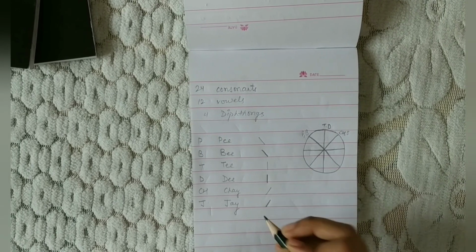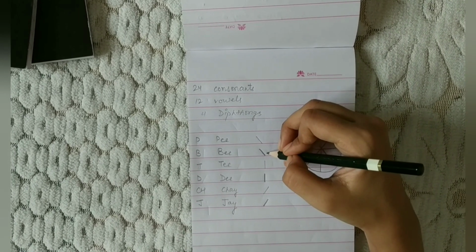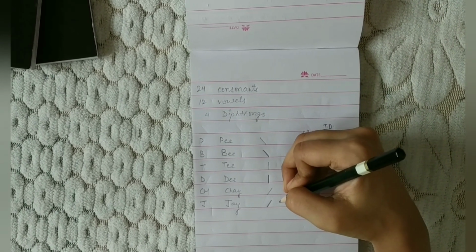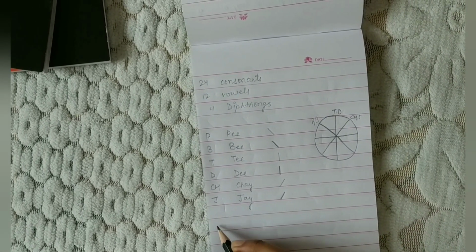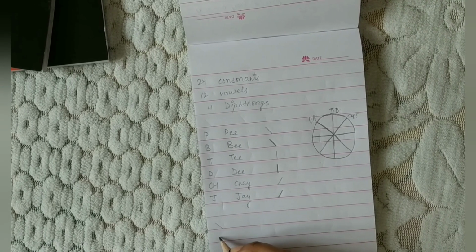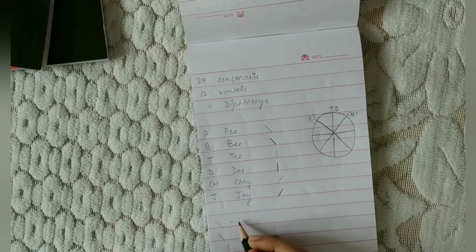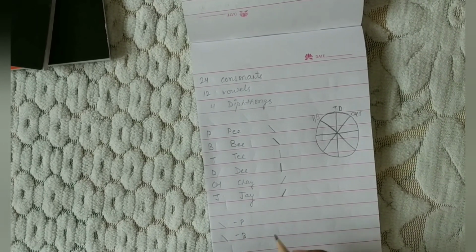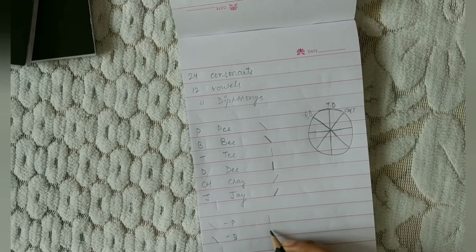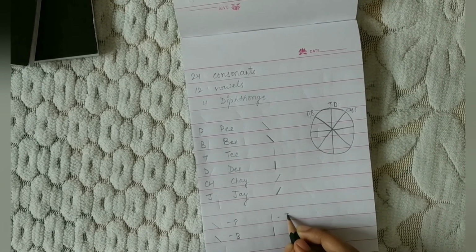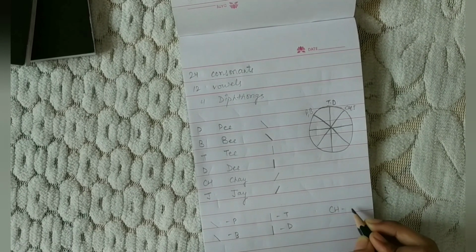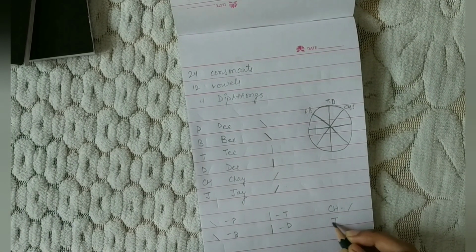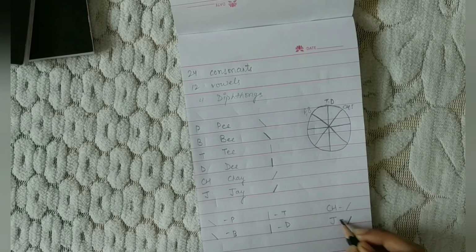Now you will ask me, how will you differentiate between P, B, T, D and J as they are looking just similar to each other? I will tell you, we will write P light and B dark. We will write T light and D dark. Similarly, Ch light and J dark.